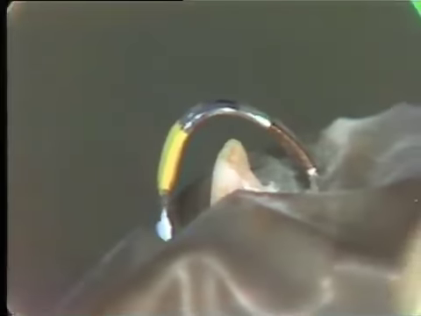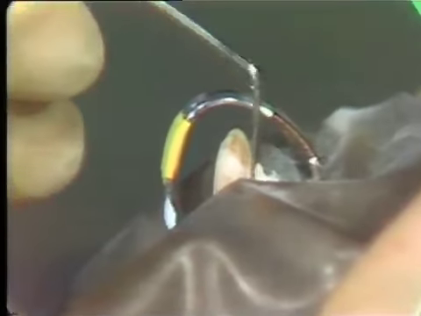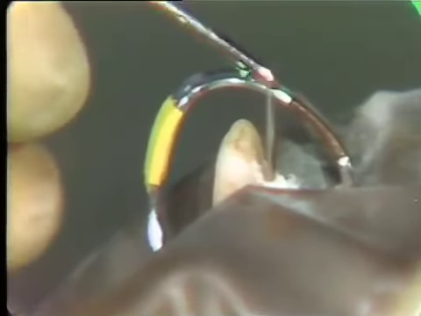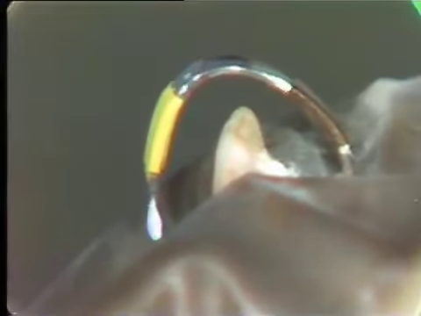When you're finished with that, then we just have to check the preparation, making sure that it's accurate and adequate and conforms to all of the requirements that we had for an adequate preparation. Then use your endodontic spoon excavator to completely clean all of the debris from your pulp chamber.